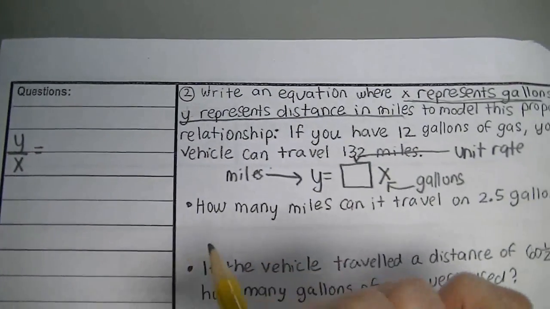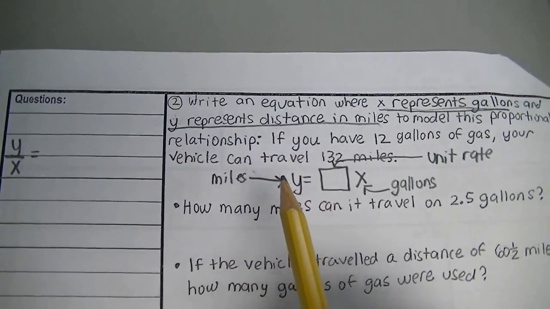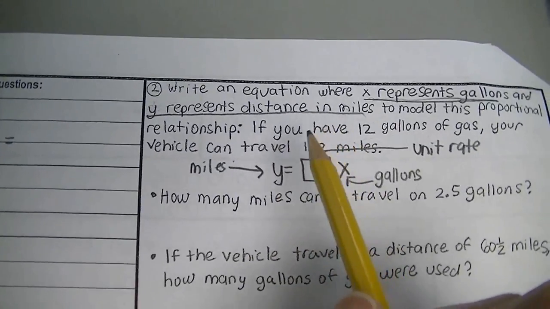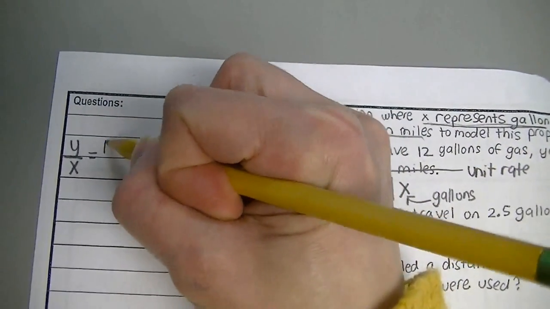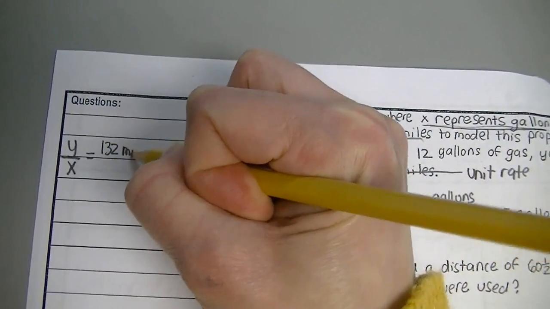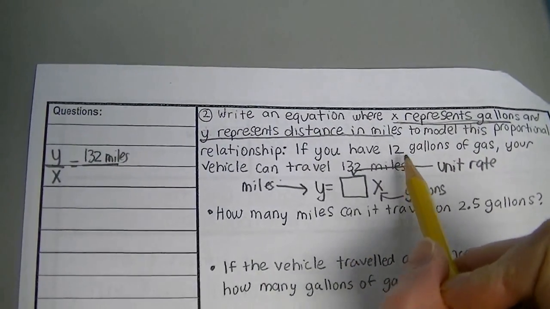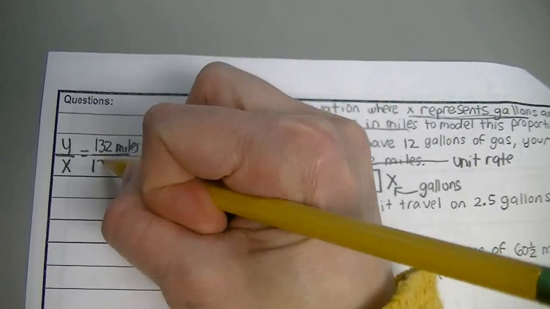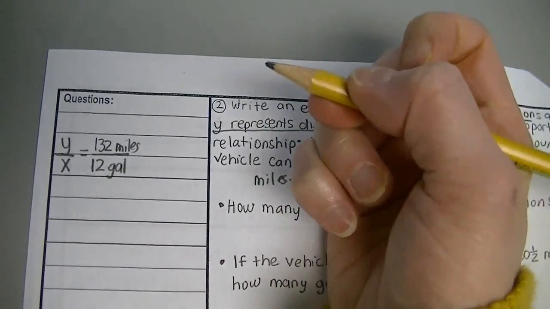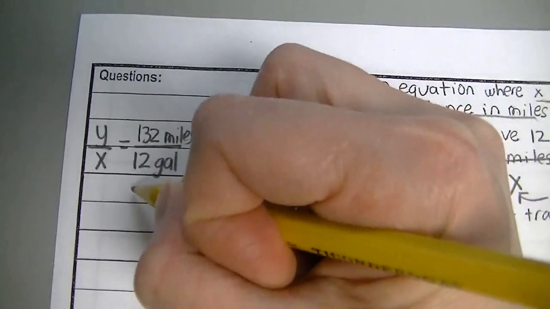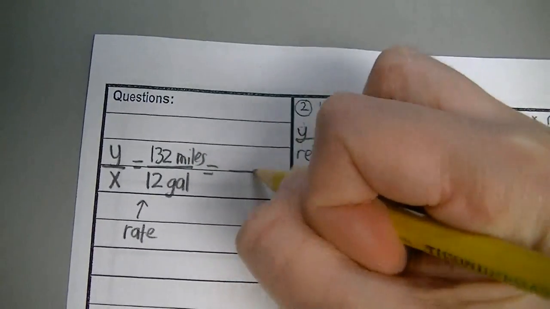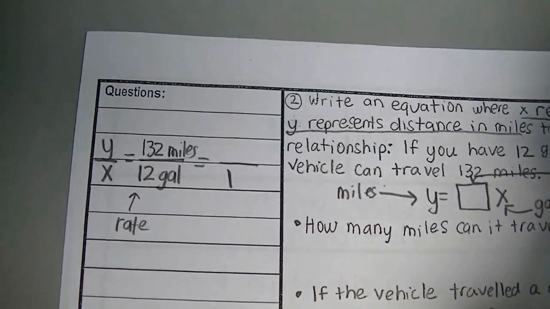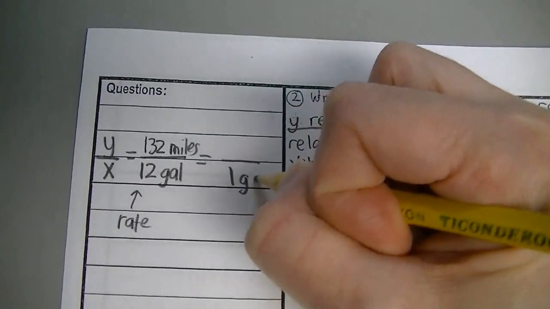Okay, and y, the dependent variable, is going to be the miles. So we have right here 132 miles, that's distance. And you're going to label it. And you can go 132 miles on 12 gallons of gas. I'm just going to write gal, G-A-L, for gallons. Okay? Well, that right there, that's just the rate. We need to find the unit rate, okay? So I want to figure out how far they can travel on 1 gallon of gas.